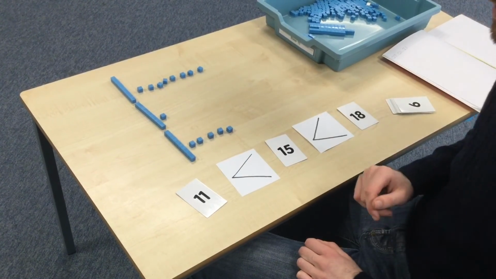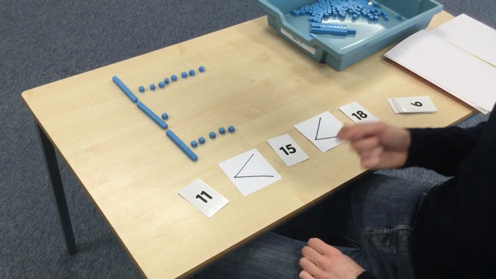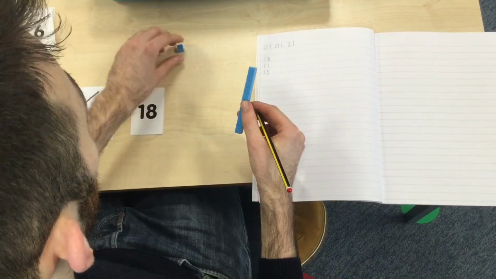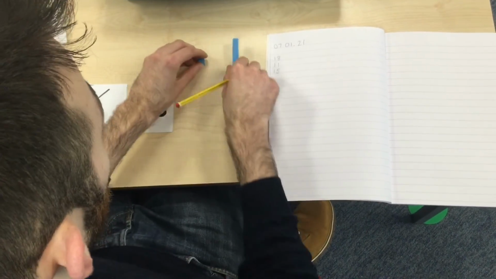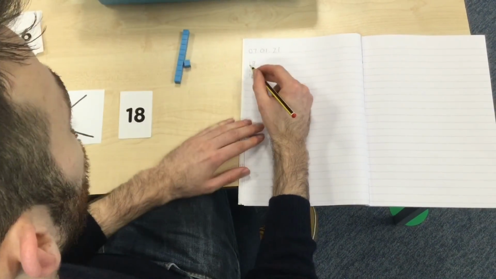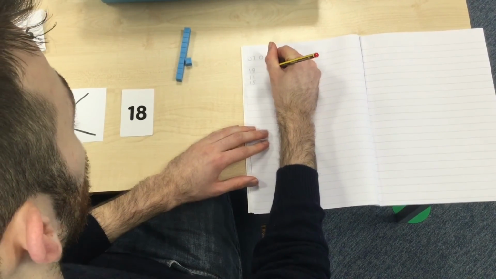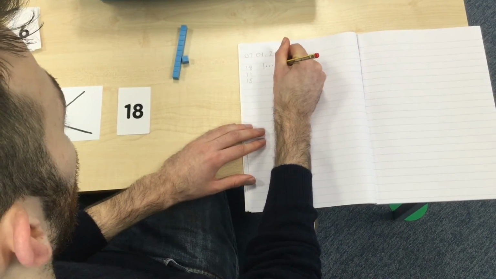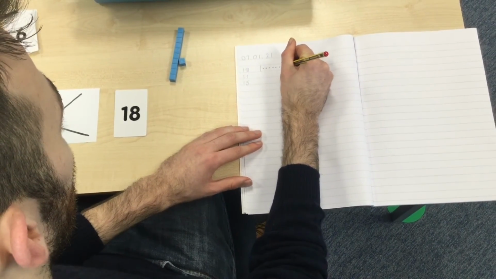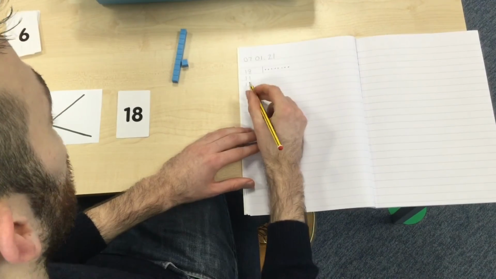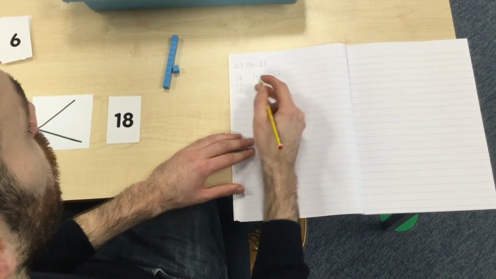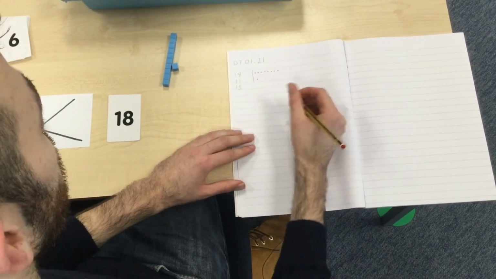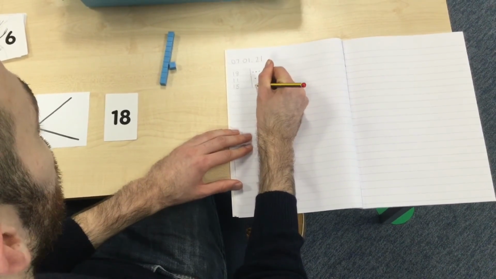Now at home you may not have this base 10, so I'm going to show you how you could do this in your work. I'm going to represent my 10s using sticks and dots for my 1s. 18 has 1 ten and 8 ones. I'll draw 1 ten and 8 ones. I'm now going to represent my 11 with 1 ten and 1 one. And finally 15, which is 1 ten and 5 ones.